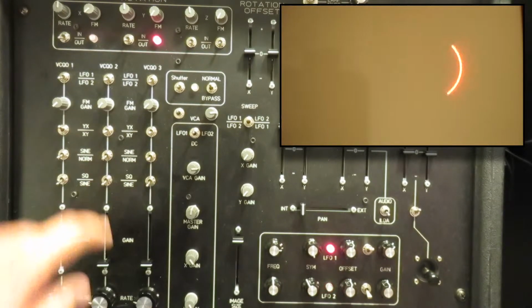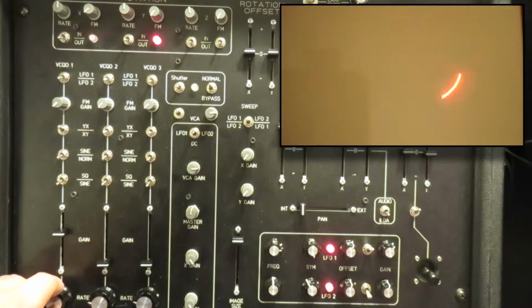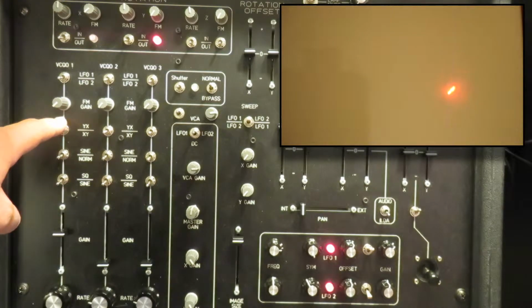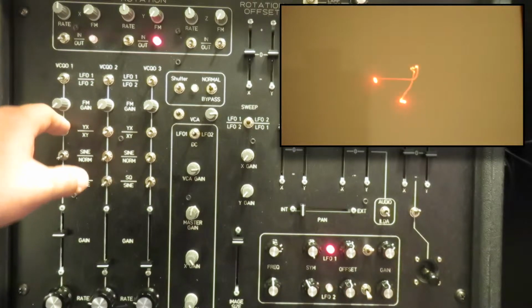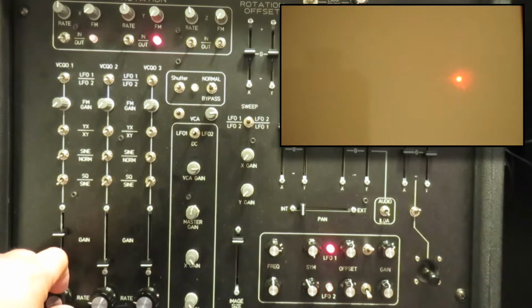In fact, I'm going to change it back to a sine wave. And as you can see, when I change x to y and y to x with the switch here, it will instantly change direction, instead of relying on waiting for the potentiometer to get to the appropriate position.